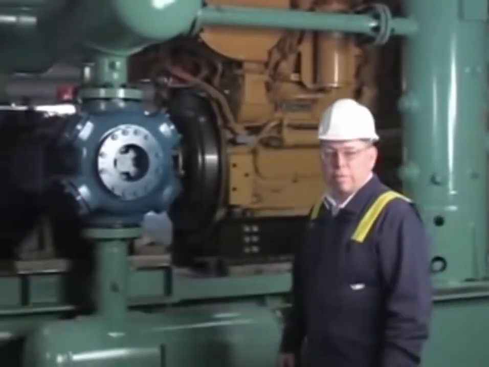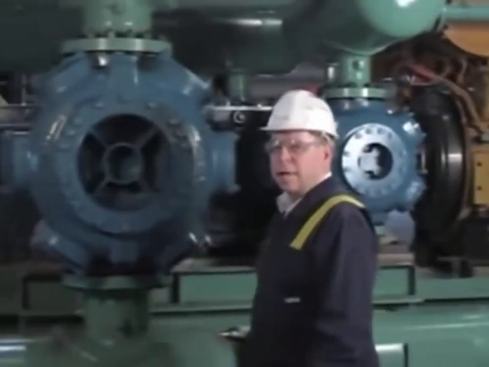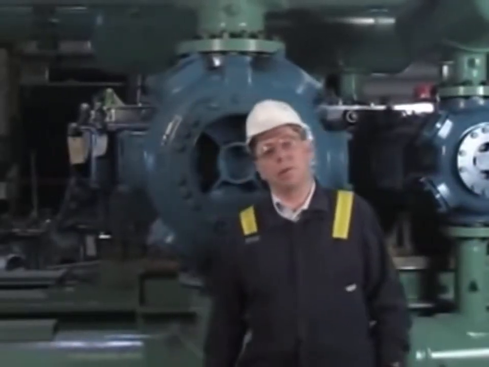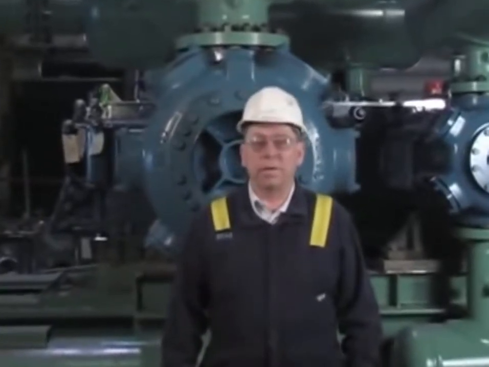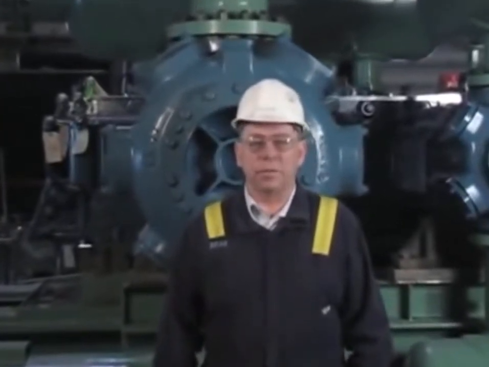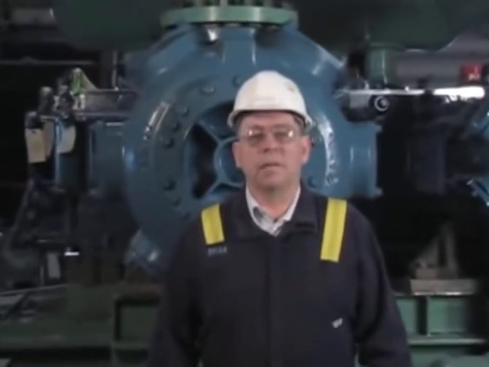For new and revamped compression packages, Beta identifies the forces and mechanical natural frequencies of the system. By working with the customer, we find the optimal design that reduces forces on the package and adds sufficient stiffness to ensure a reliable installation throughout various operating conditions and load steps.